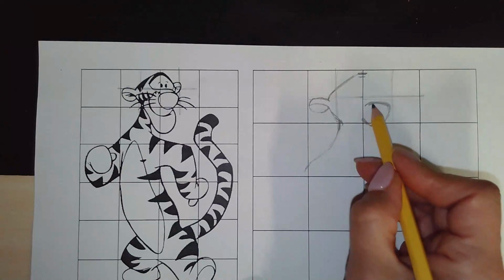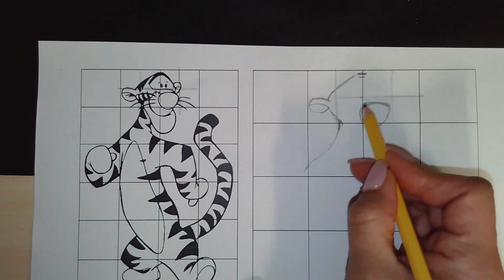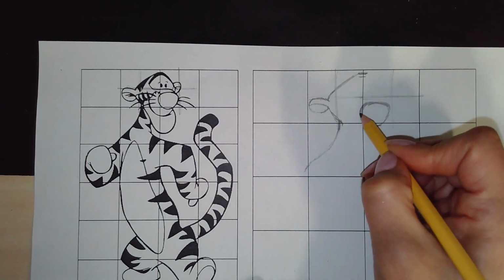And it's always so much bigger than people think. They're like, wow, Tigger's nose is so huge. Yes, it really is. Okay.